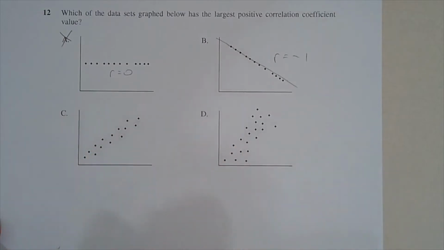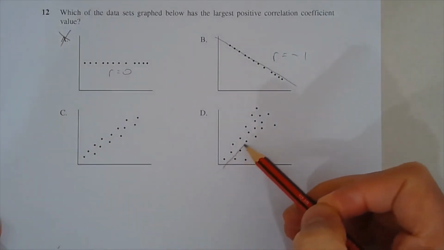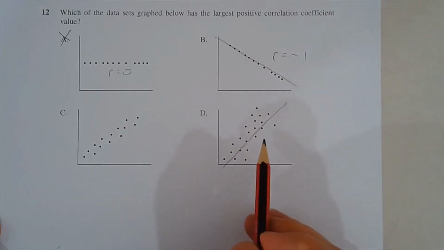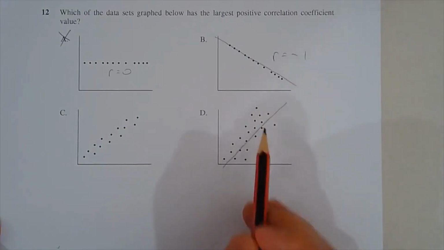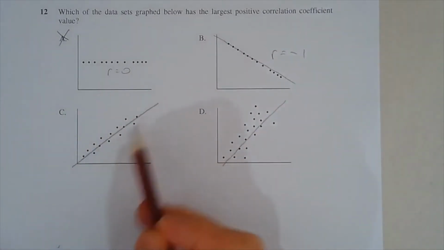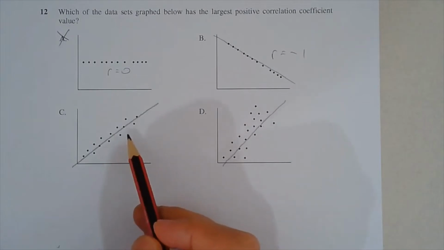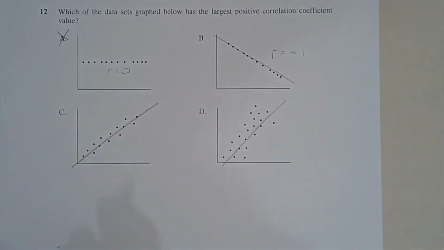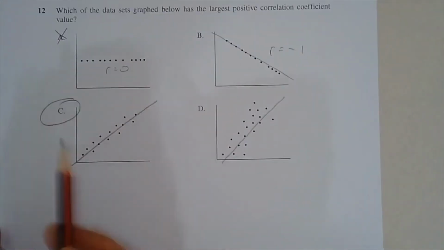Let's have a look at D. There's a positive trend, but the dots are relatively far away from the line, compared to option C, where the dots show a positive trend, but sit closer to the line compared to option D. So it's most certainly option C.